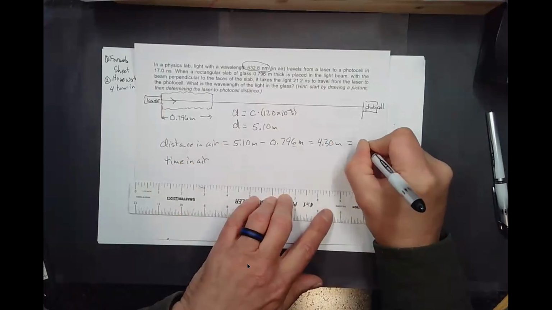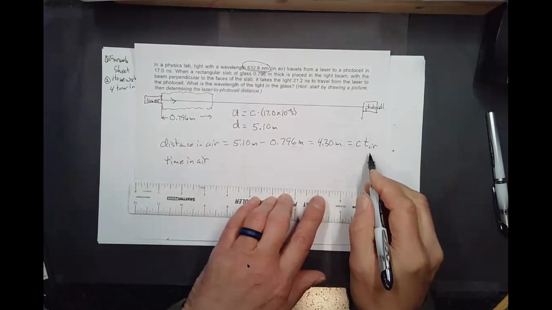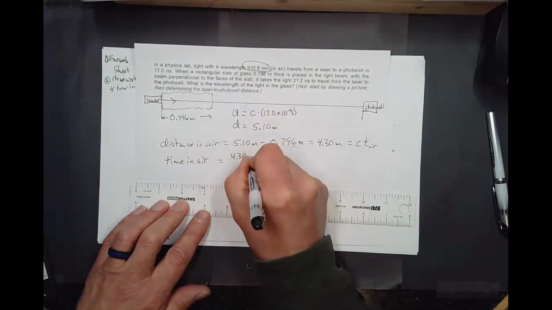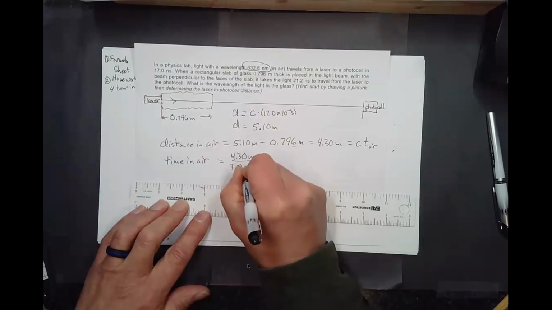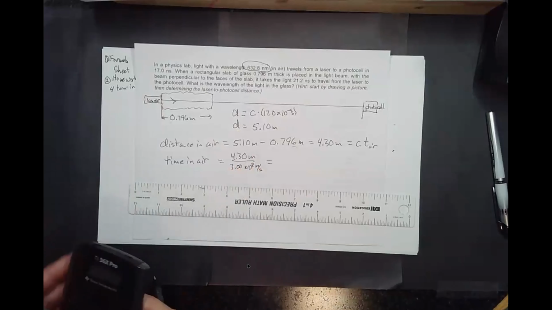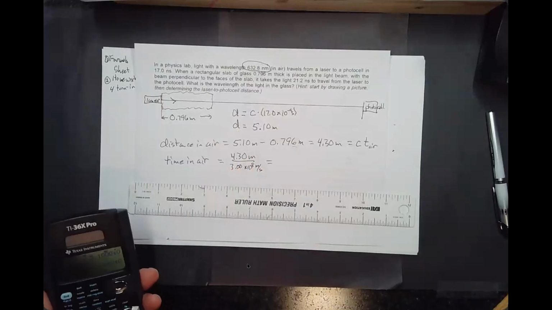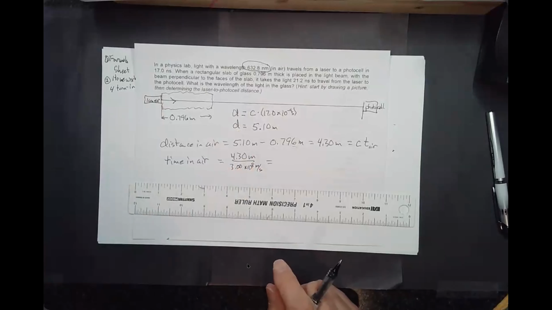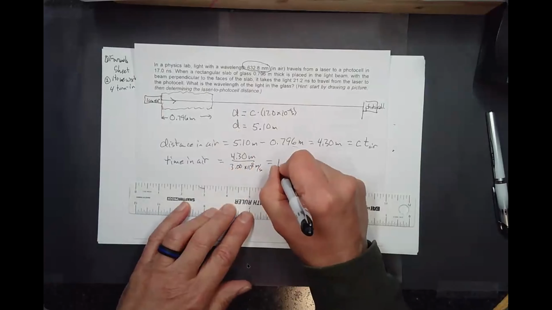The time in there, remember, this is going to be the speed of light times some time in the air. Well, the time in the air is going to equal 4.30 meters divided by the speed of light, 3.00 times 10 to the 8th meters per second. And it might help to express this time in nanoseconds. Anyway, I would actually get 14.3 nanoseconds.